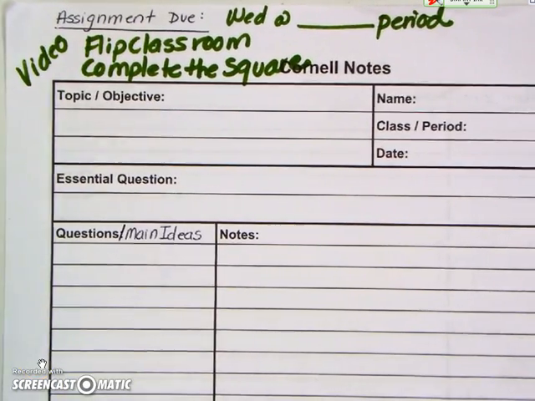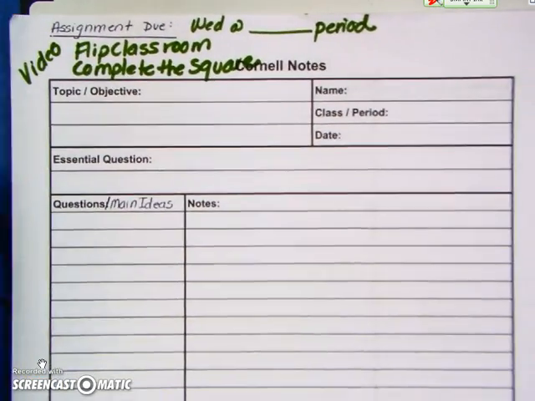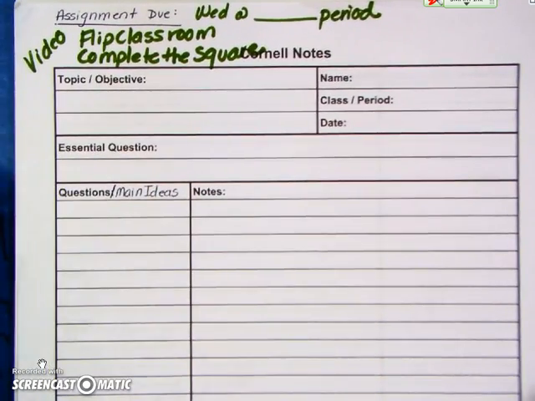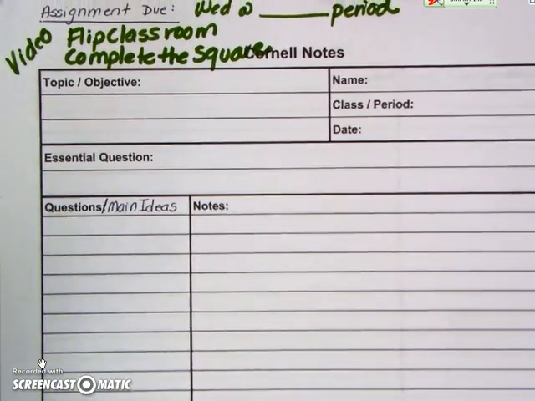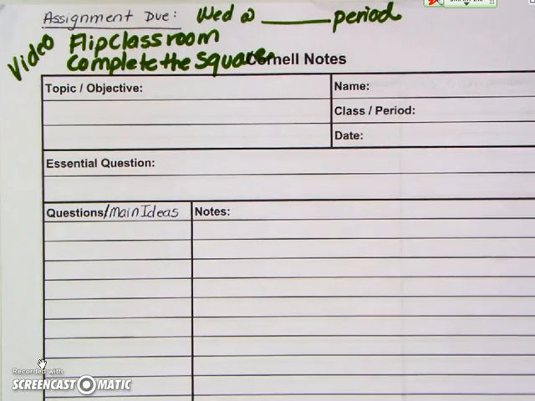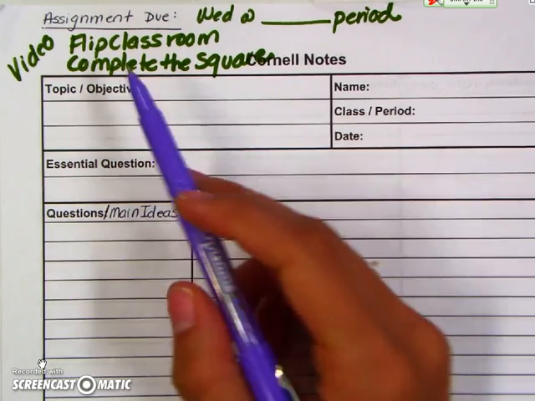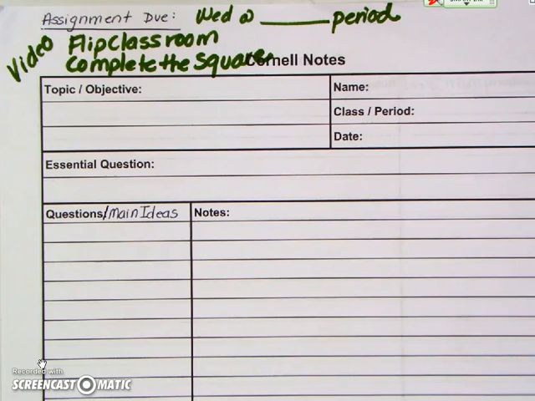Okay, hi guys. So today we're gonna record on completing the square. I gave you this handout in class, so it's due tomorrow, Wednesday, during your class period. We're gonna watch a video on Flip Classroom, which you should have already done. It's on our playlist, and then we're gonna complete the square.